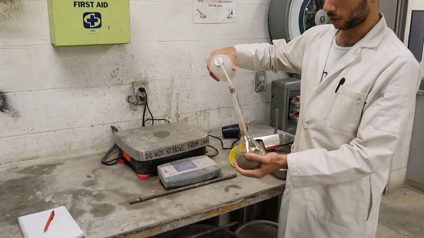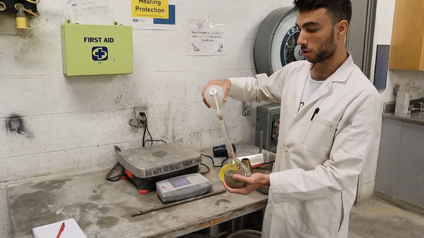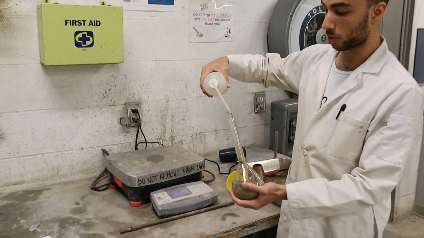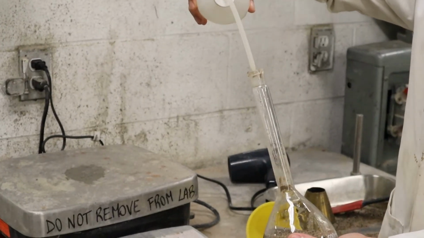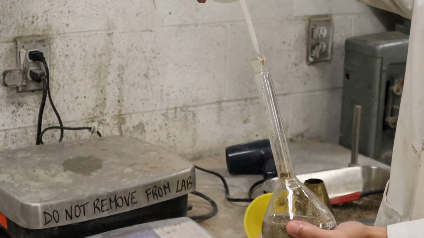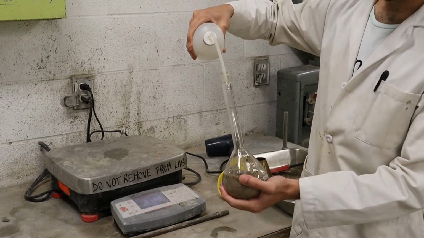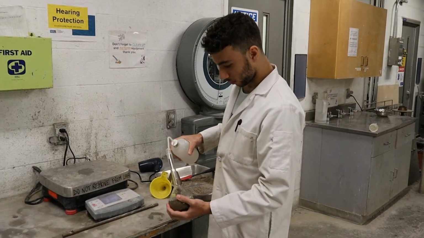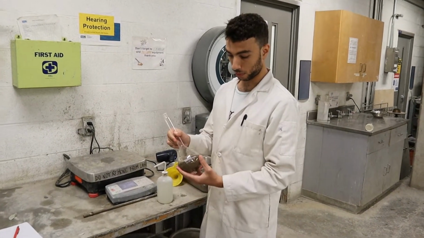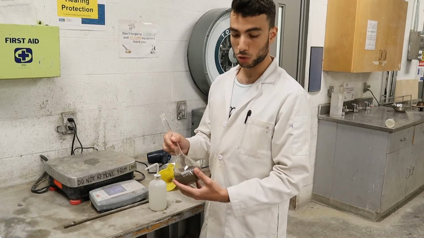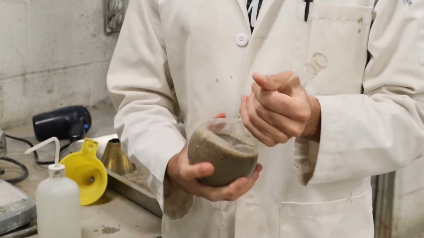While we're filling the pycnometer with water, you have to make sure to wash the sides of the pycnometer to have all the aggregate below our datum point. While we're filling it with water, there are some air bubbles trapped within the aggregate, so we have to shake the pycnometer to remove all the air bubbles.